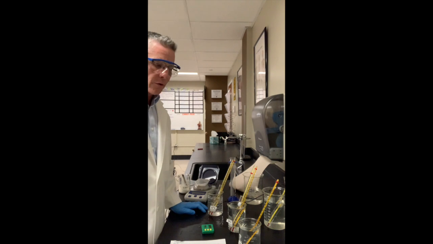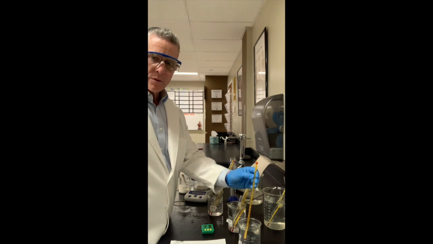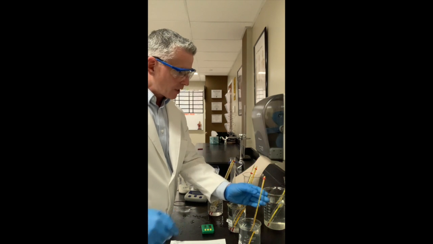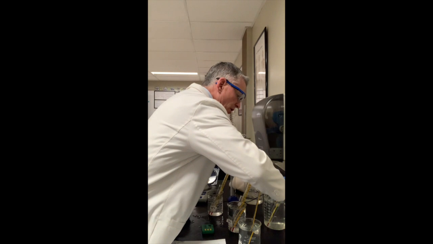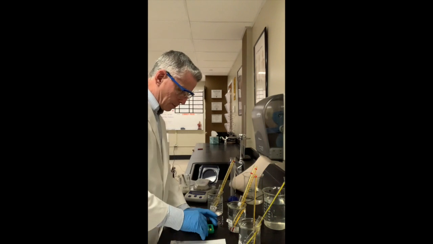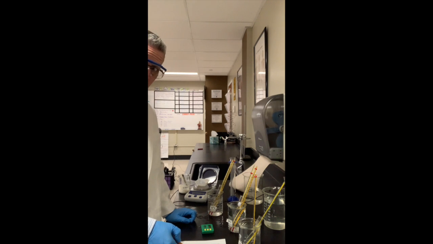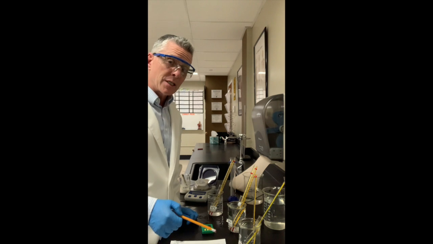Okay, we are ready for the third and final test. I've got my water here. The water bath is precisely at 50 degrees. I've got my last test tube here in the water bath at 37.5 degrees. I'm going to drop it in there. I'm going to start my timer. My initial time is 0.